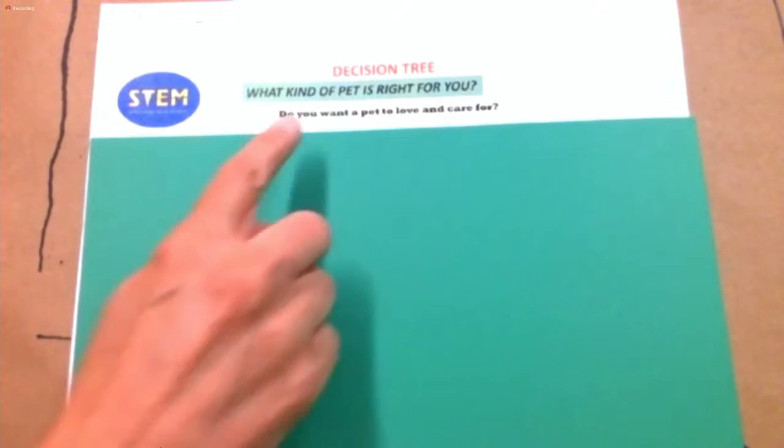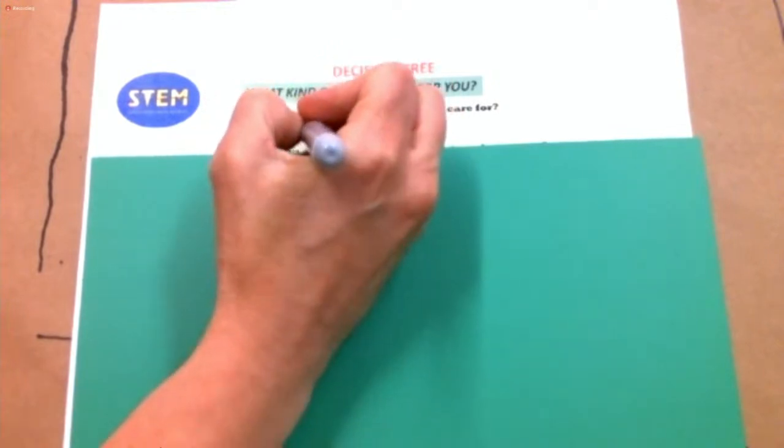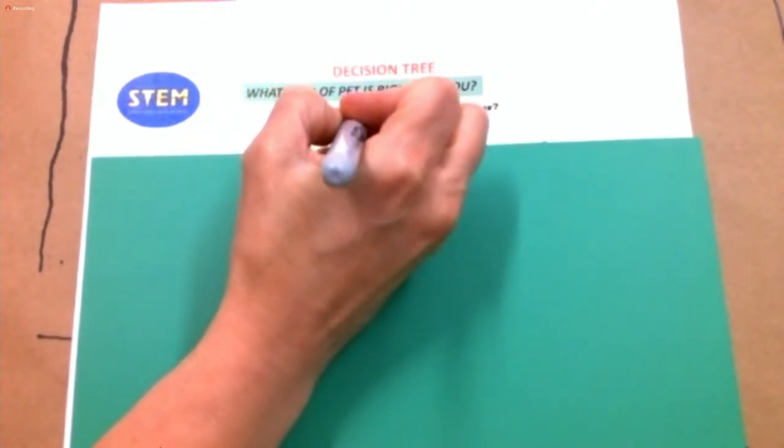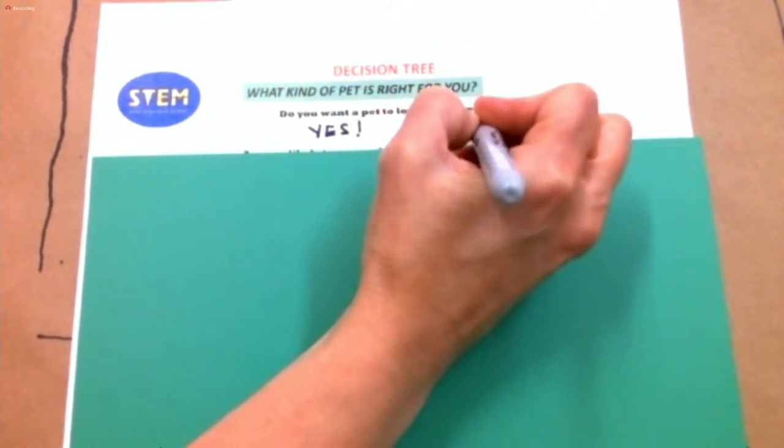So do you want a pet? Of course, that's the first question you would ask yourself if you're starting to think about getting a pet: do you want a pet to love and care for? These are all yes, no questions. Do you want a pet or do you not want a pet? So I am going to say that I do want a pet. So I'm going to come over here and I am going to write yes. The other option was no, and I'm not going to go down that branch of the tree.